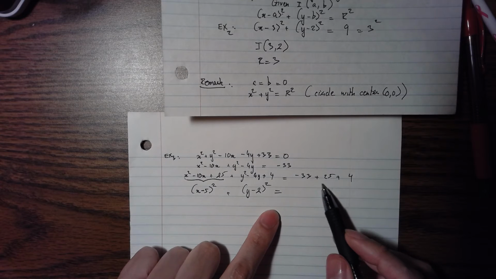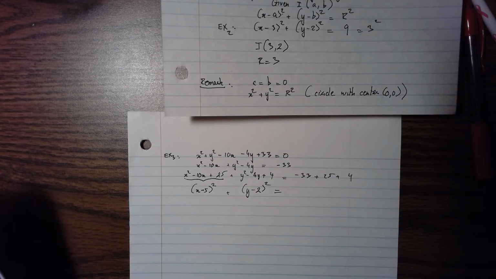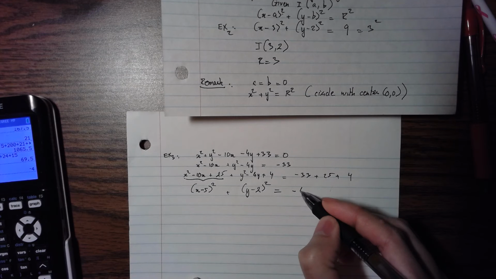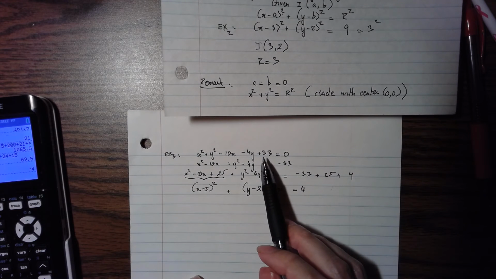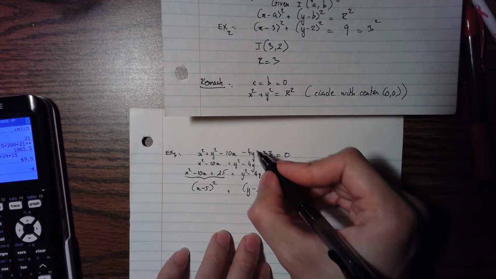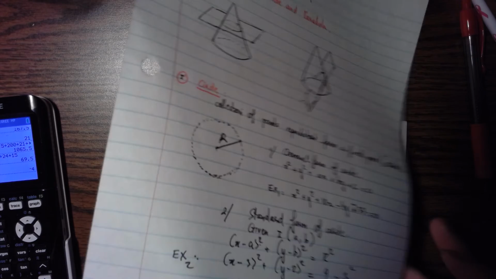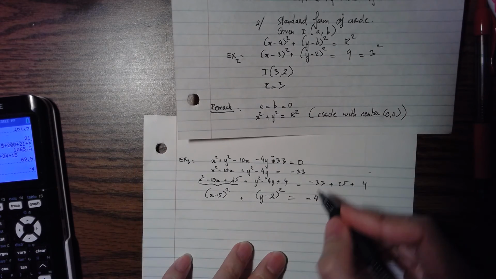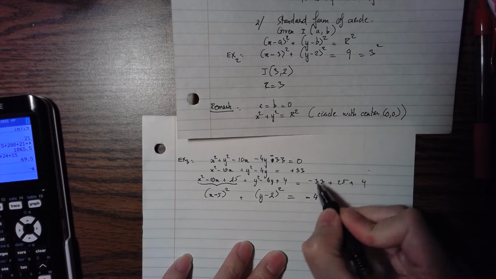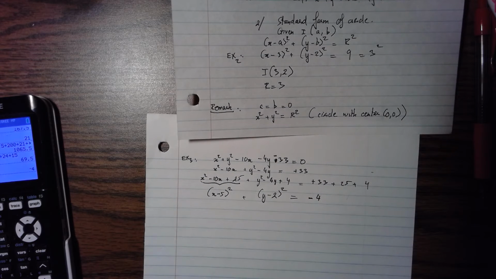So you see that we have negative 33 plus 25, so that's 29, right? Minus 33 is negative 4. And you see that this doesn't make sense. So I think I'm gonna change this a little bit. So maybe there's a mistake. We cannot have a negative here, so this is positive 33. So we have 33 plus 25 plus 4, which is plus 29, so it gives you 62.